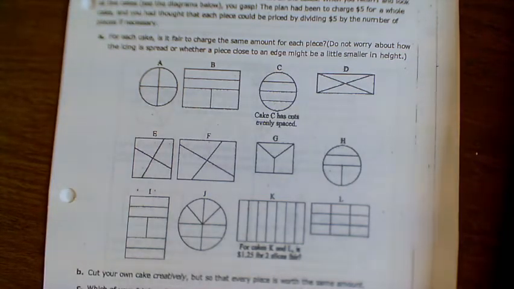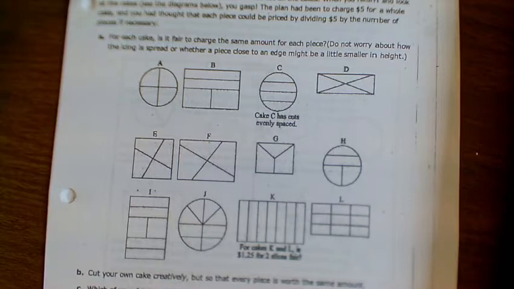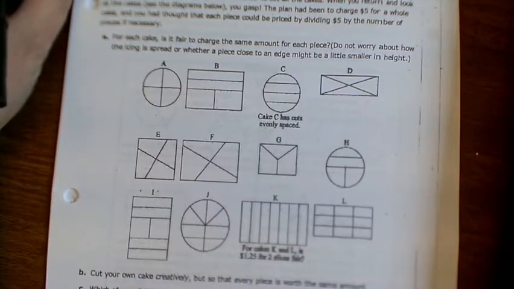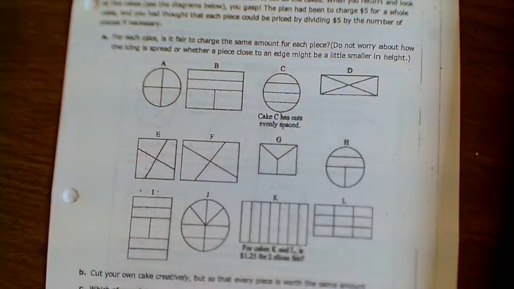Okay, in this video we are going to start talking about fractions. So I am looking at page 125. If we read the top of page 125, it says, "You're in charge of the Student Education Association cake sale. As you leave to buy some paper plates, you ask someone you don't know to cut all of your cakes. When you return and look at the cakes, here's the picture of the cakes.